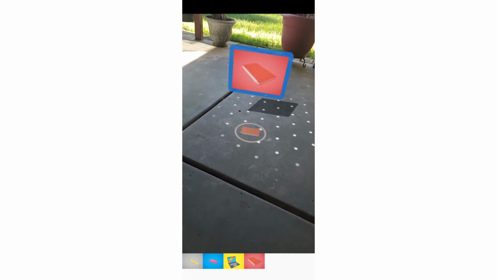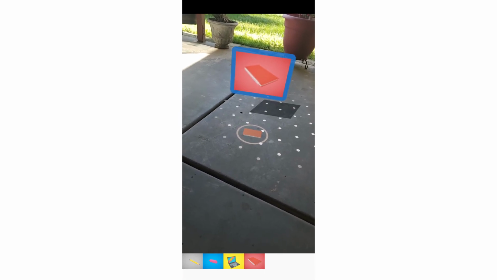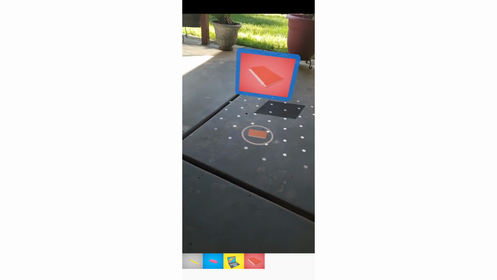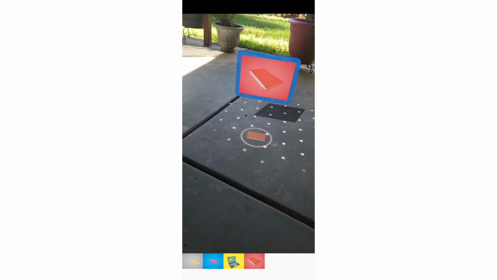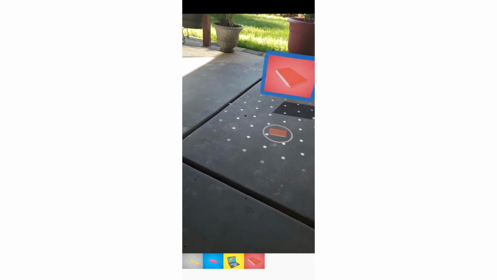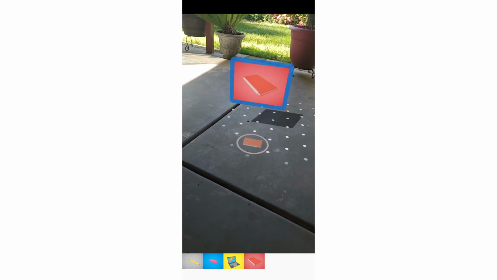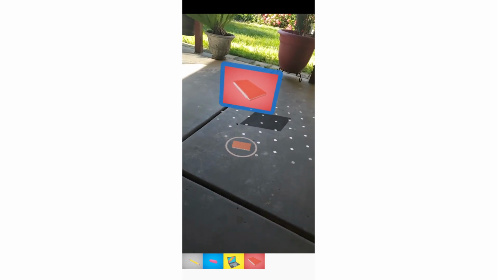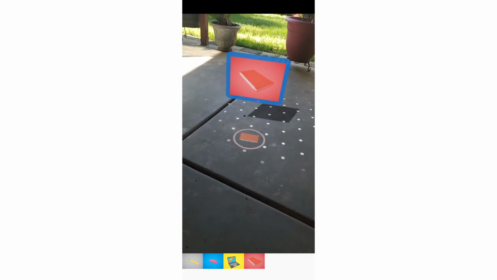Something that isn't necessarily special, but you can do is move the object. You can move the object by just pressing and holding the object and then dragging it to where you want to move it. Something else you can do is resize the object. This can be done by pinching in or out on the object. If you pinch out, it will make the object bigger, but if you pinch in, it will shrink it.